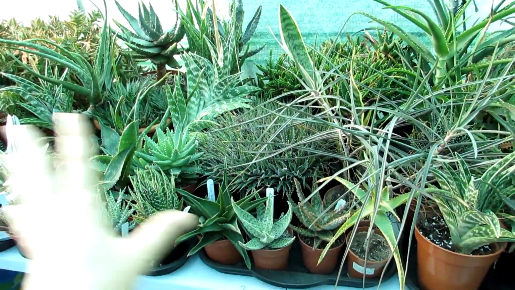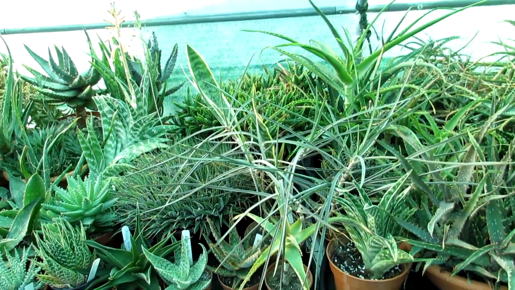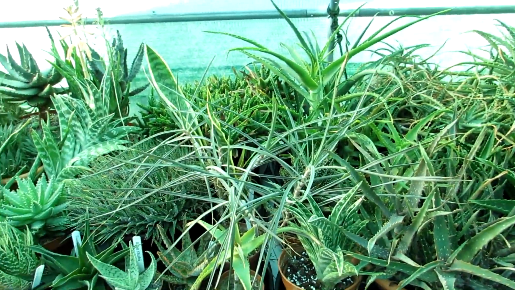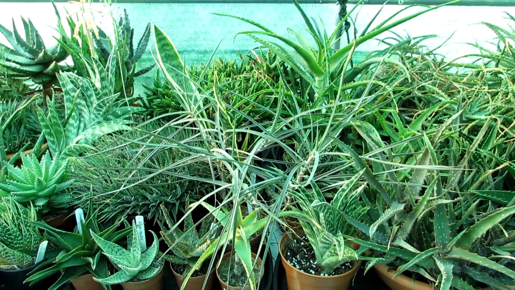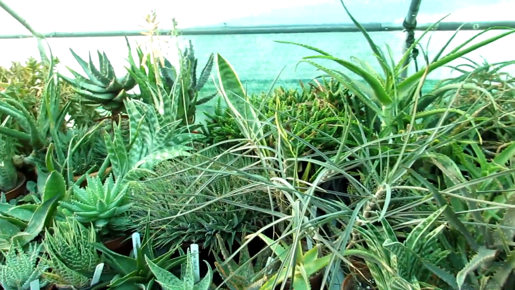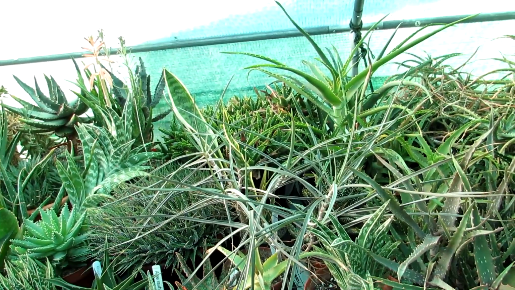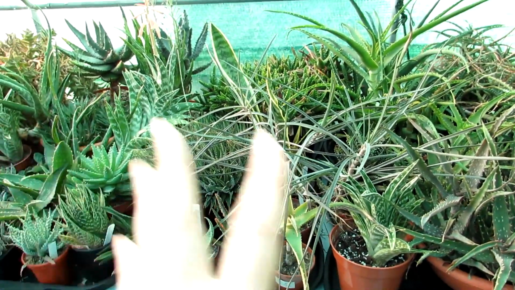You can see the sun's just hitting the top there, but in the summer this gets afternoon sun, which is perfect for them. They seem to really like it, and I put some of them outside in the summer as well into the yard, but it seems to suit them there. So obviously the most important is a sunny position, and just go by your own eyesight.